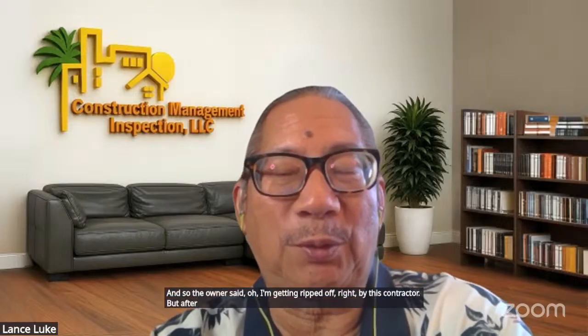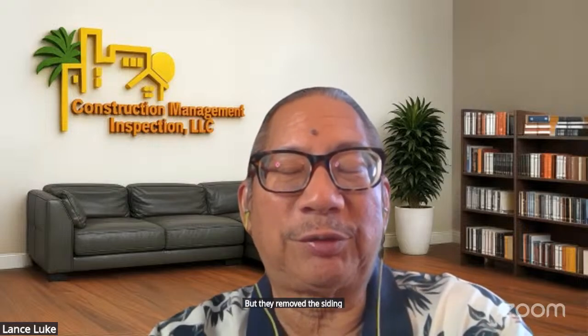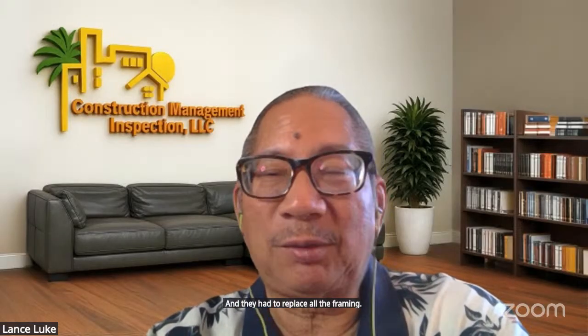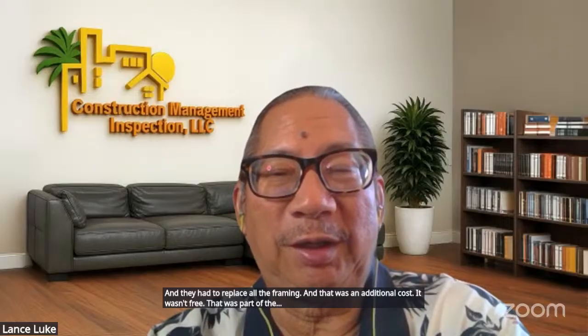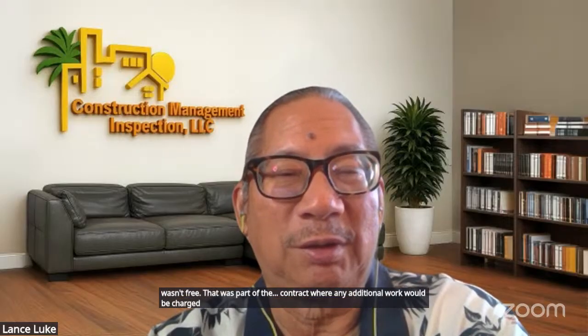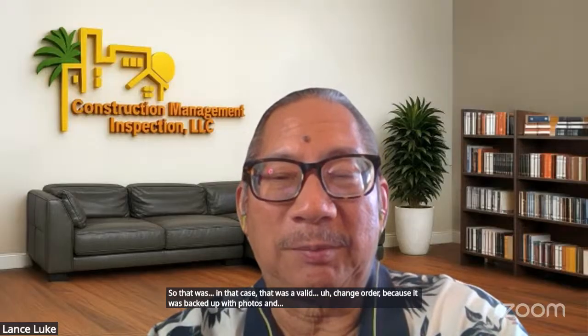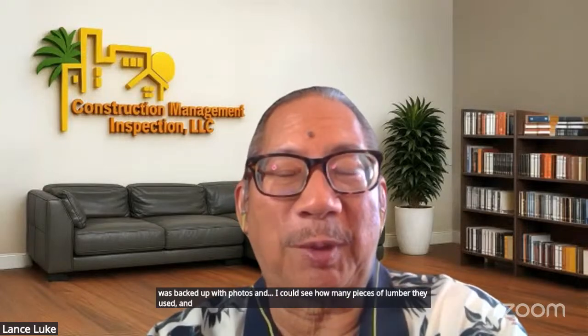But after I reviewed the photos, what happened in reality was the contractor took off the rotted siding and they're supposed to replace it with new siding. When they removed the siding, the wood studs were all termite eaten, and they had to replace all the framing. That was an additional cost. That wasn't free. That was part of the contract where any additional work would be charged extra. So in that case, that was a valid change order because it was backed up with photos, and I could see how many pieces of lumber they used and the extra time it took them.